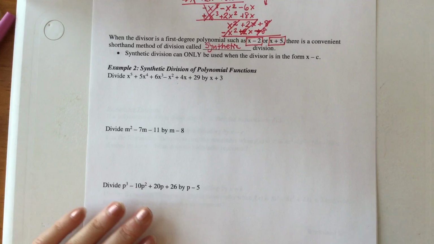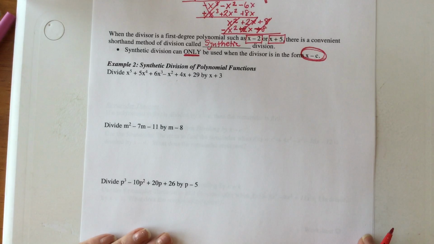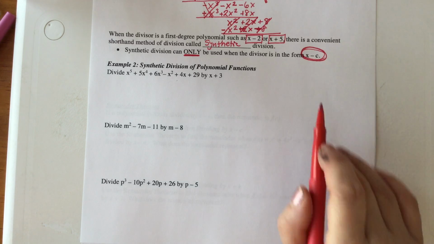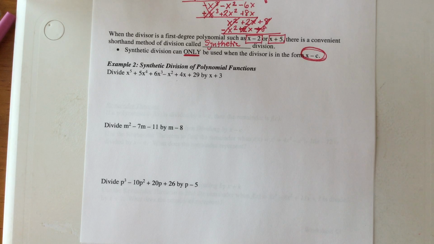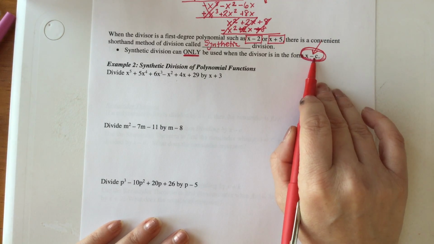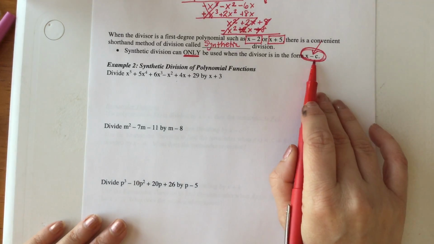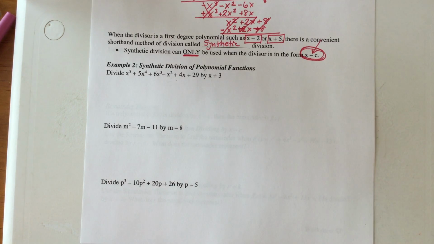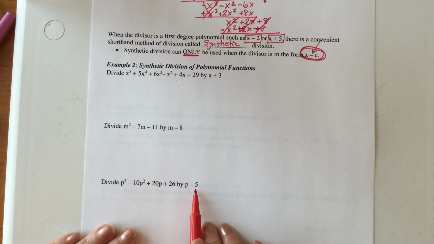It is a shortcut, but synthetic division only can be used when you're dividing by something that's in the form x minus c. So it's a single letter, not a number in the front, no exponents. It is a single variable plus or minus a constant. That's it. But because this is a minus, you have to make sure that you are putting in the box whatever value you're subtracting from x. So it's going to appear the opposite of what it looks like in the question, okay?